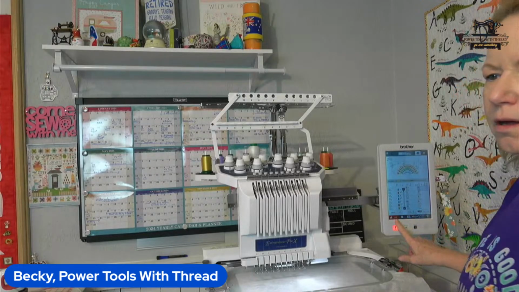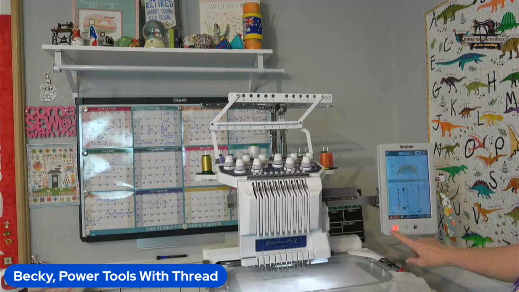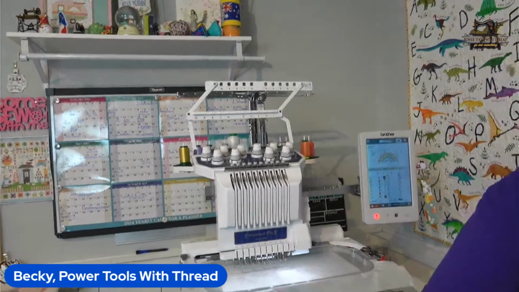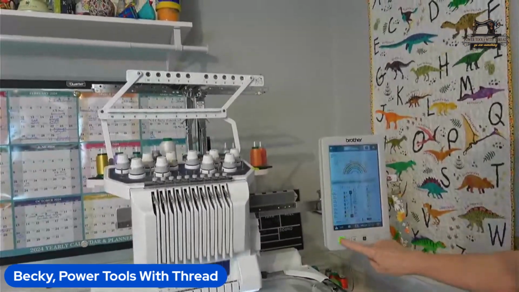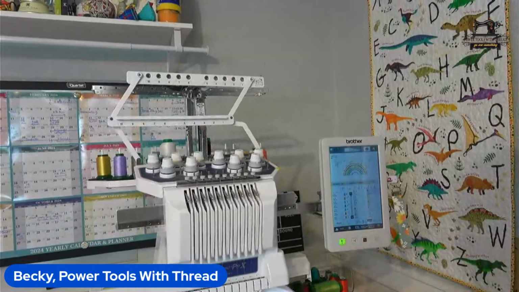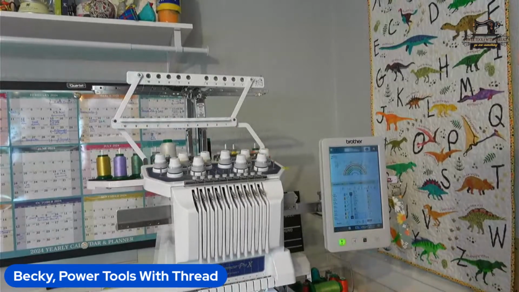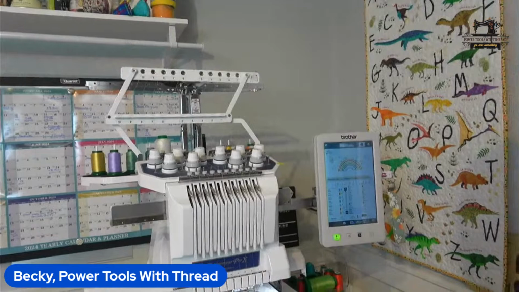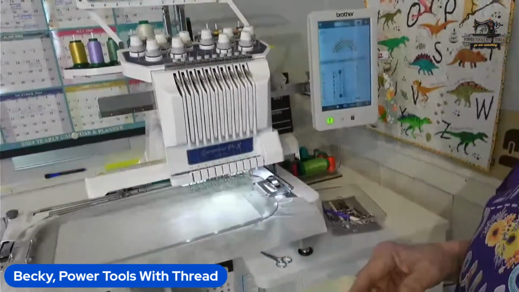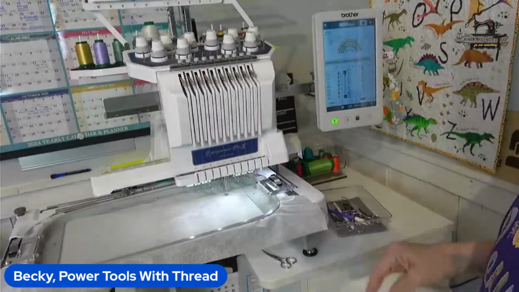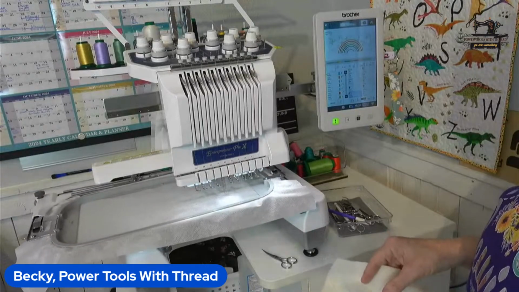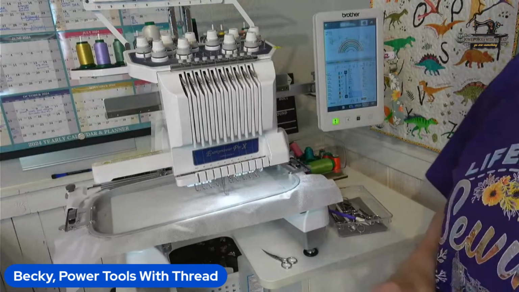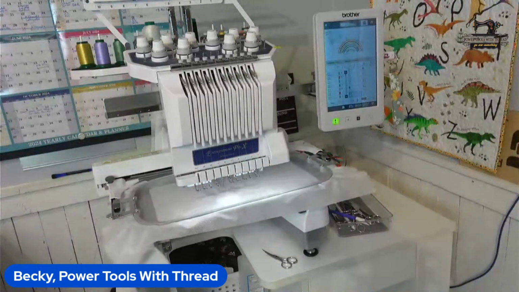So on the main screen, you just hit lock, and then the red button will turn green and you're off to the races. And it should stop after it stitches this. Spool number 6 is white, so that's what it's doing. And it's just for me, so I can see where stuff's going to go.